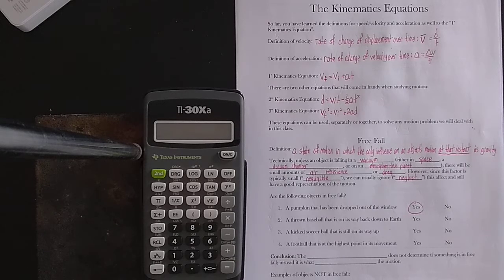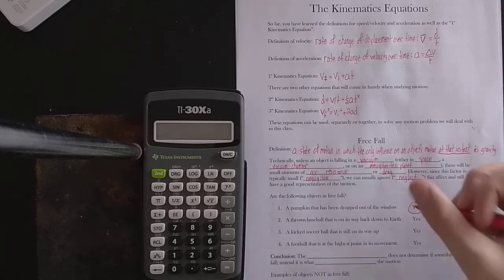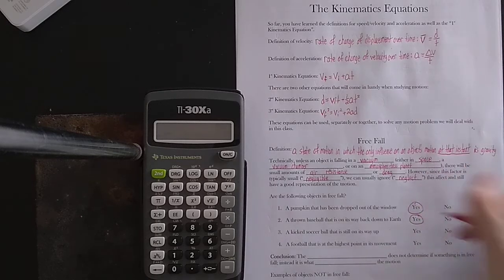The only influence on the baseball at that instant is gravity trying to pull the ball back to Earth. It doesn't matter that the person threw the baseball a couple seconds ago. That's true, and while the person was in contact with the baseball, it was not in free fall. But once it leaves his hand, on the way back down, it's not touching anything else. That is definitely in free fall.